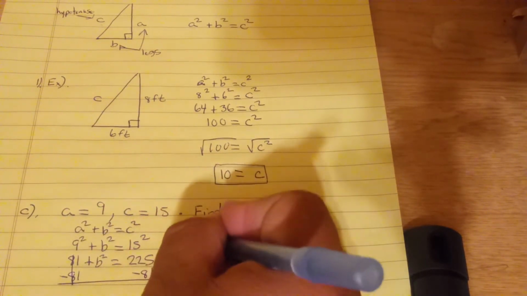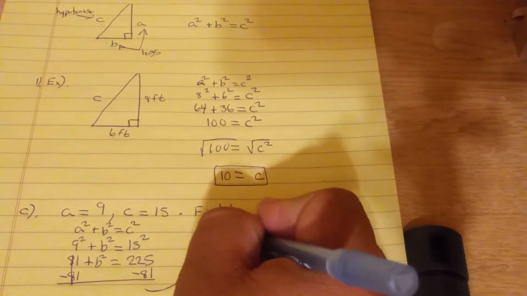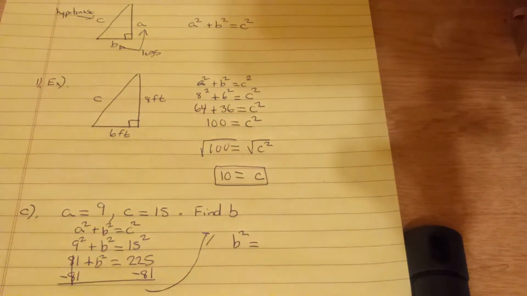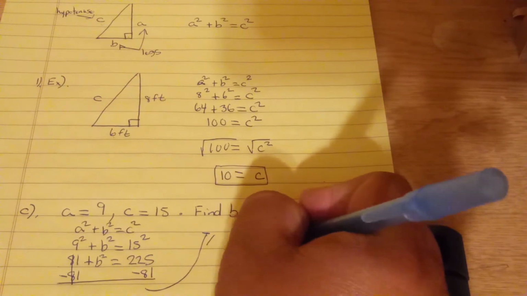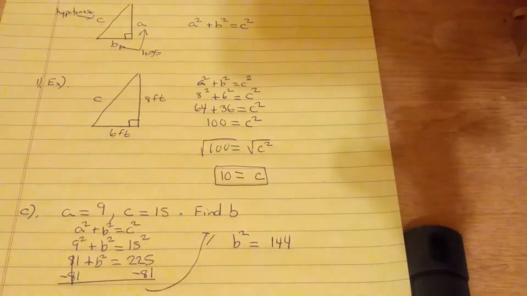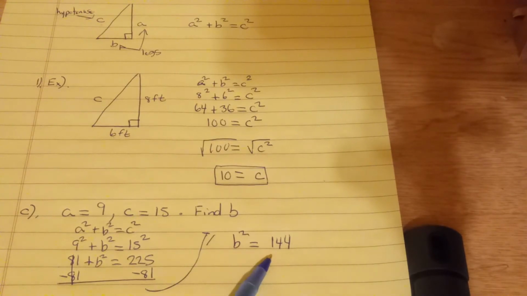And let me go ahead and move the work up here. So now we have b squared by itself. And we're going to go ahead and subtract 81 from 225, which gives us 144. So once again, 225 minus 81 gives us 144.